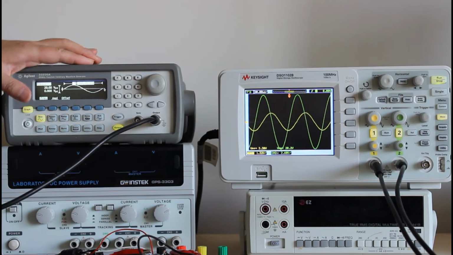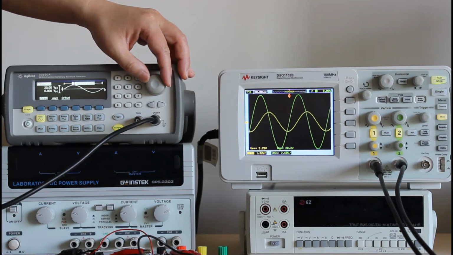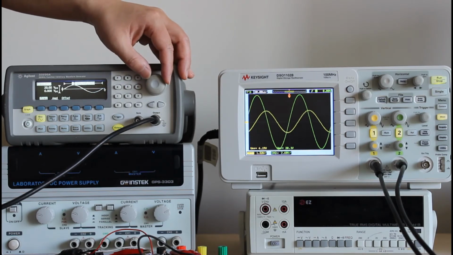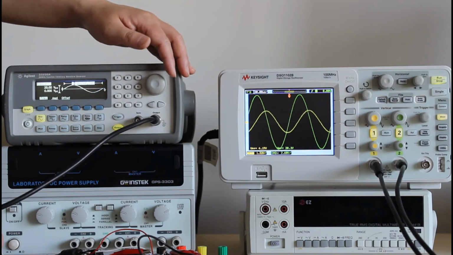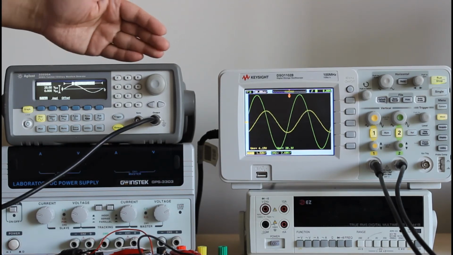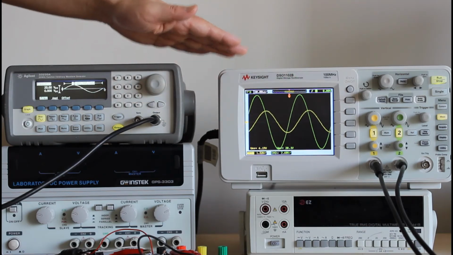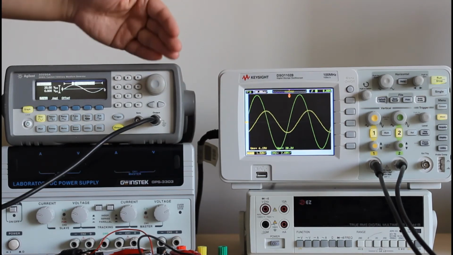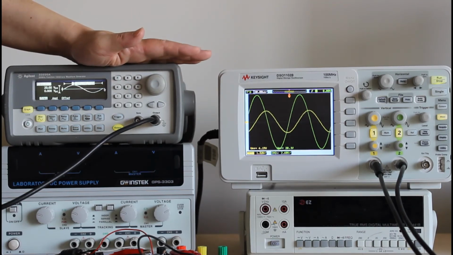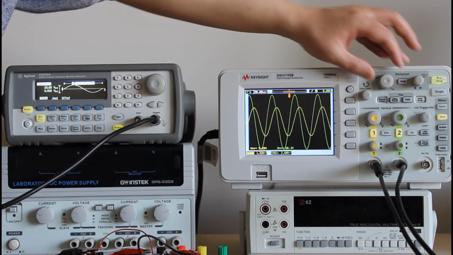So let's try to tune the frequency and see which direction will increase the voltage across the resistor. We need to decrease the frequency. We got it on the first try. If you had initially tried to increase the frequency, you would see the voltage decreasing. So decreasing the frequency makes the voltage increase. Let's increase a few periods here.